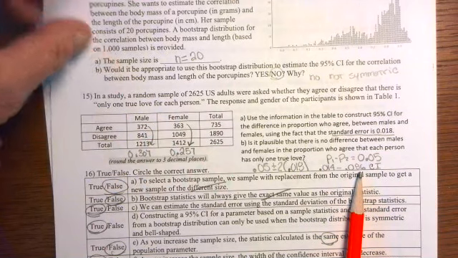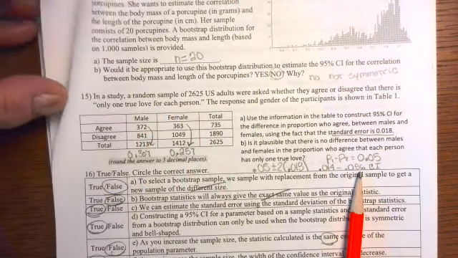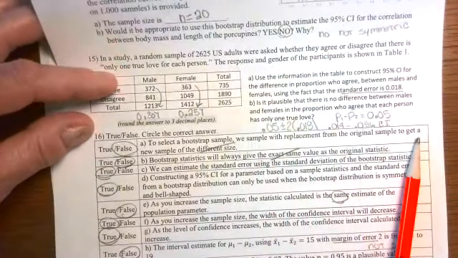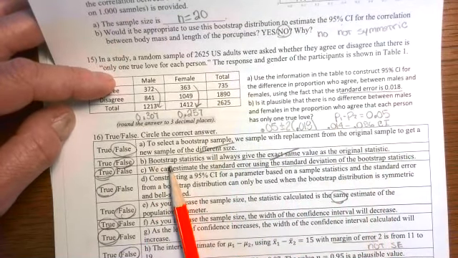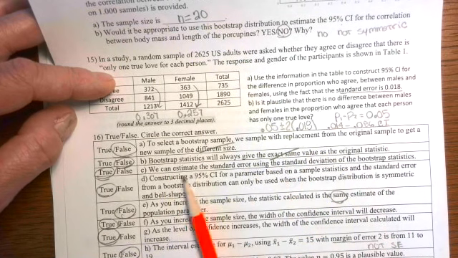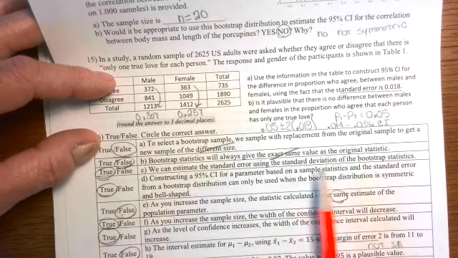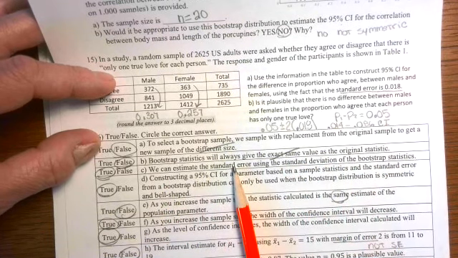I'm going to go over the true-false real quickly. To select a bootstrap sample, we sample with replacement from the original sample to get a new sample of different size. Boom, bad word. False. Always same size. Bootstrap statistics will always give exact. No, they will not give exact. They will give approximately the same. False. We can estimate the standard error when using a standard deviation of bootstrap statistics. Yes, the standard deviation of the bootstrap helps us find the standard error of the sample.